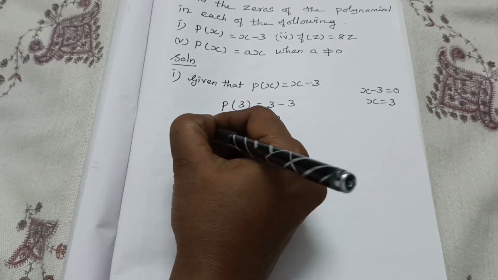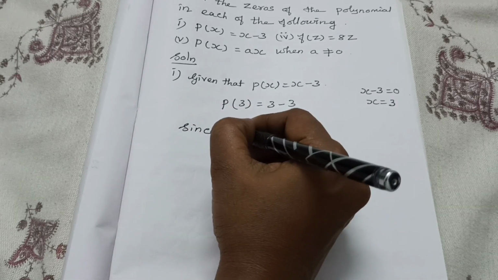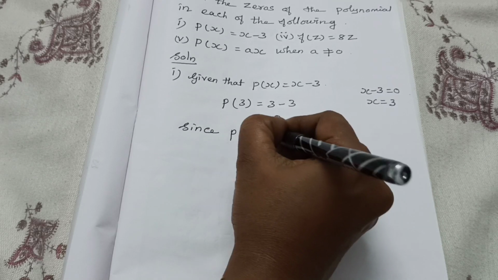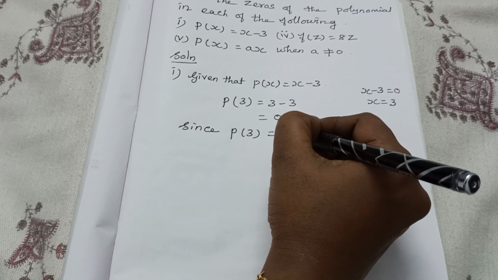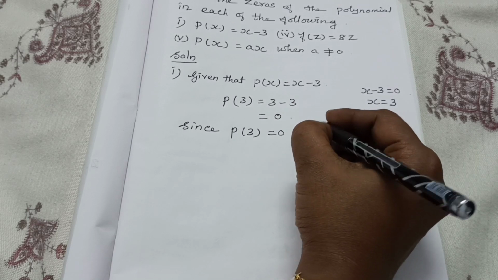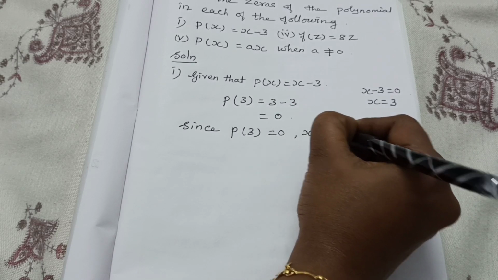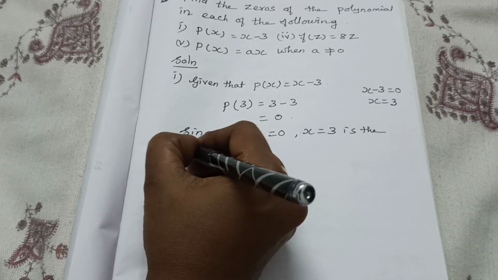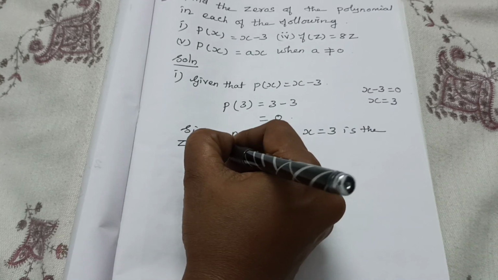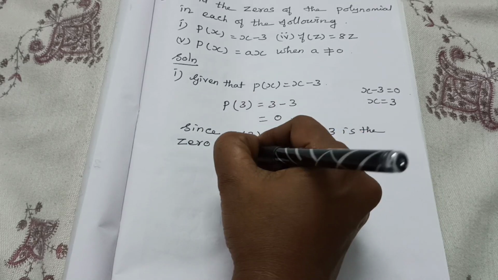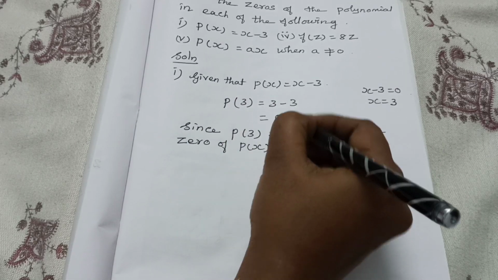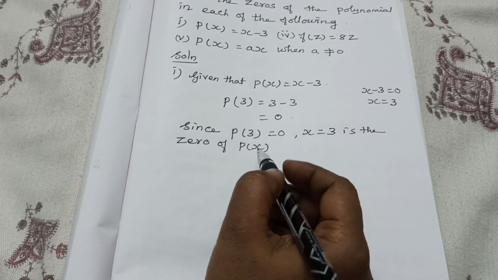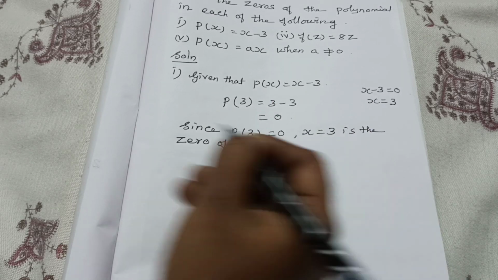Then since P of 3 is equal to 0, then which is the 0 of the polynomial? Then x equal to 3 is the 0 of which one? P of x. Suppose f of x means f of x, write it. Here P of x is given, then P of x we should write it.